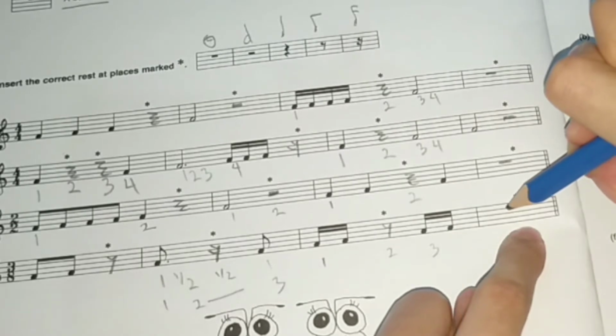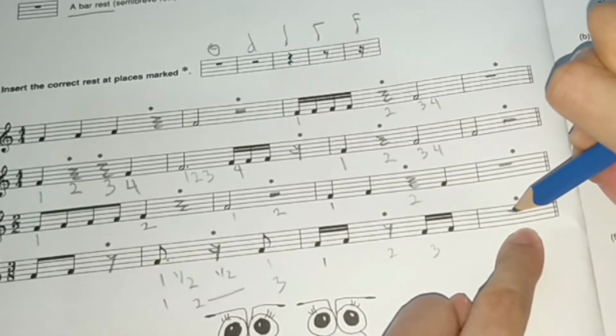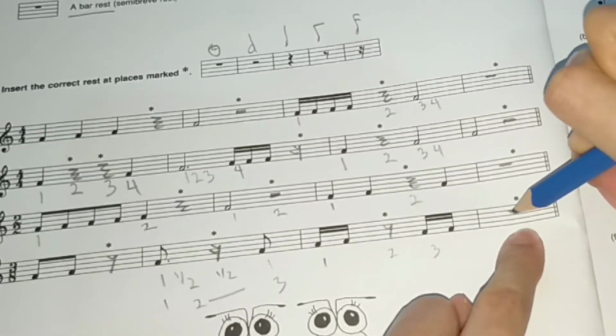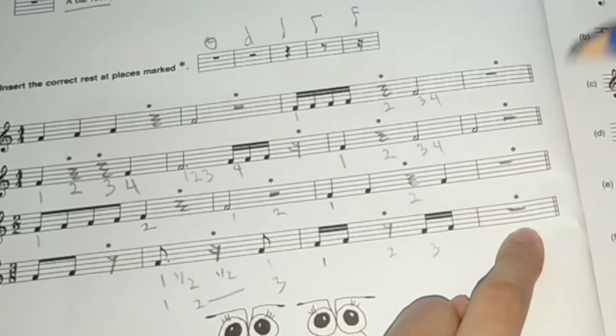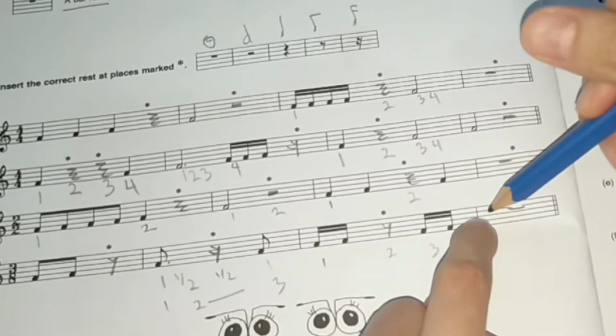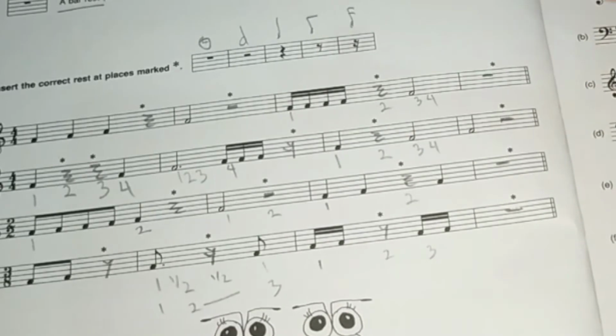But we still have to put a bar rest. So no matter what time signature you have, for grade 2, just put semibreve rest if the whole bar is empty, which is a bar rest.